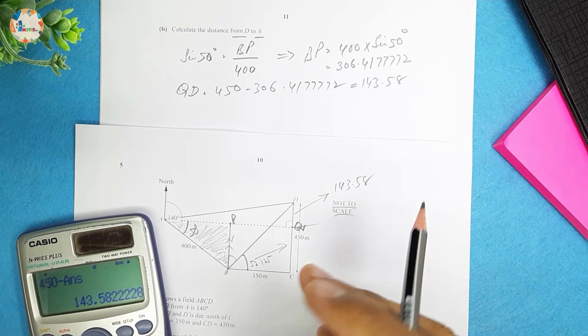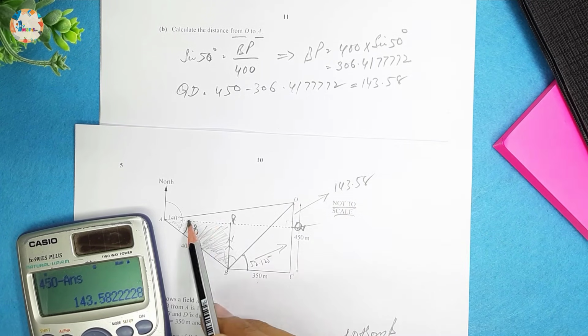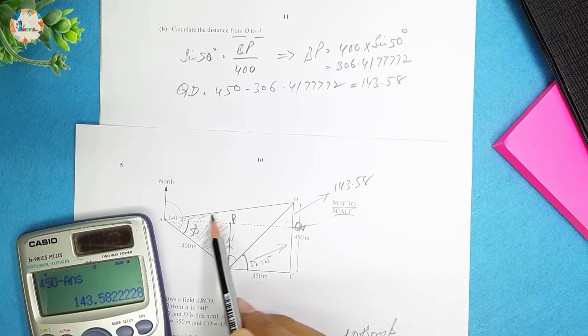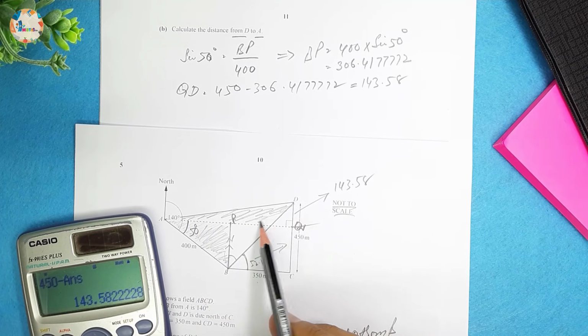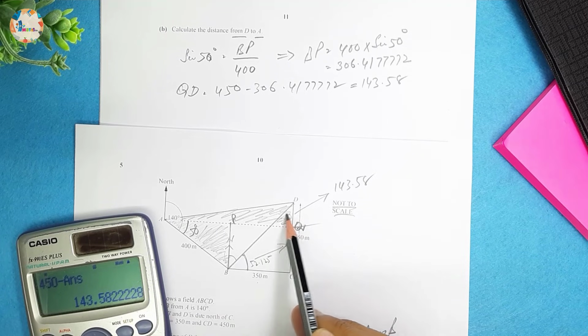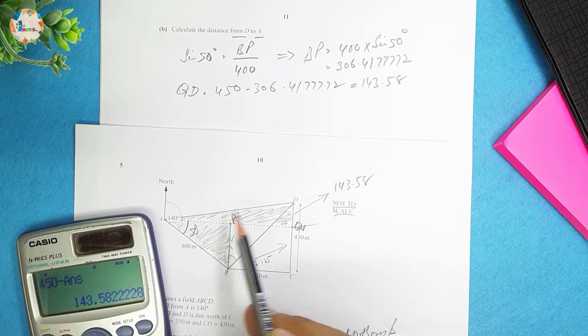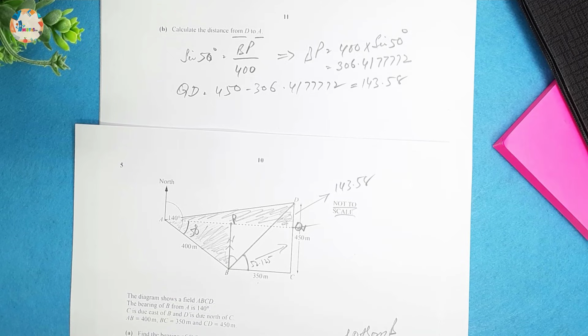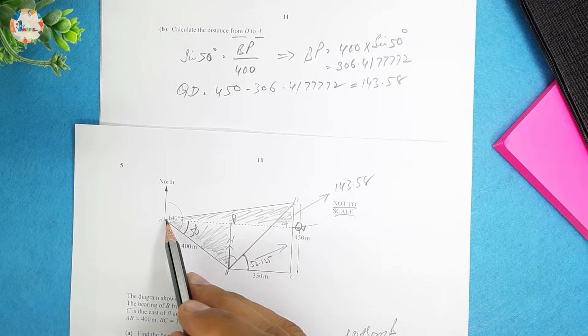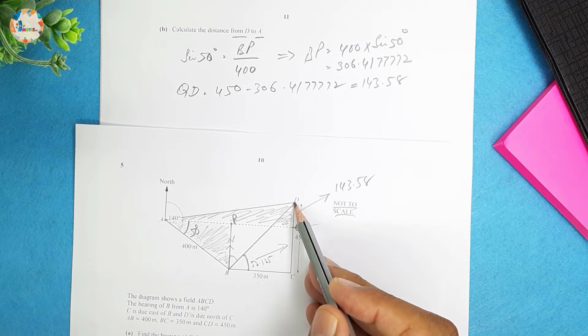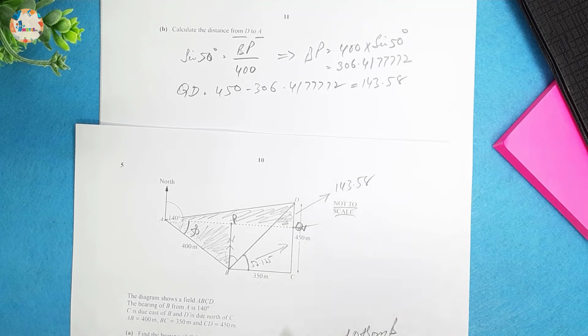Now we will be considering this upper triangle. In this triangle we need to find this upper side, DA.